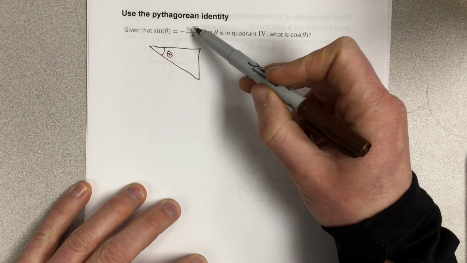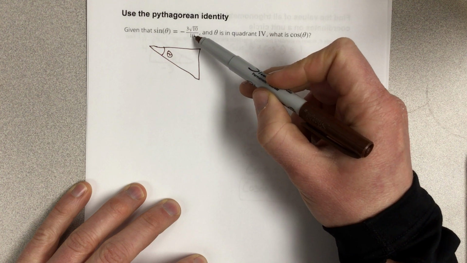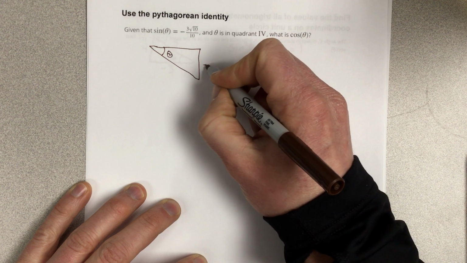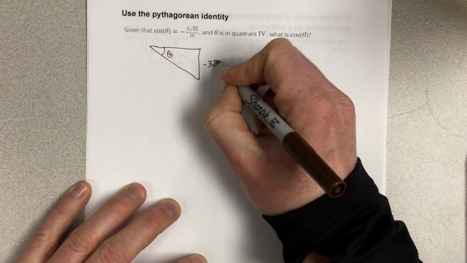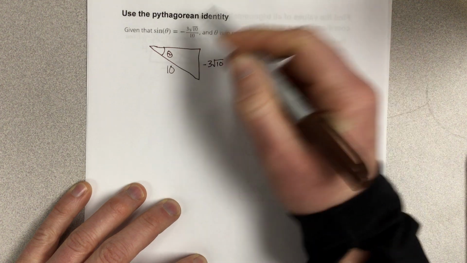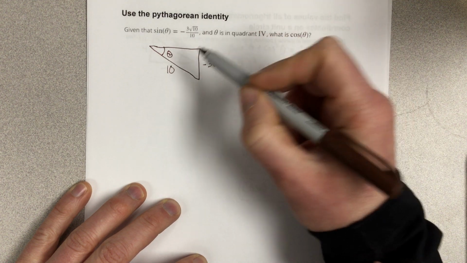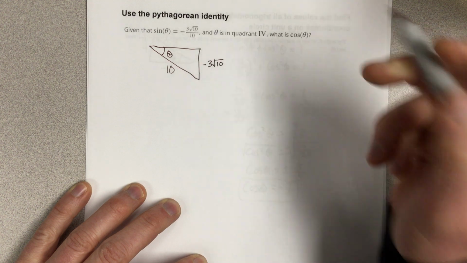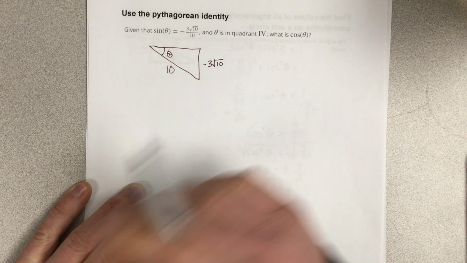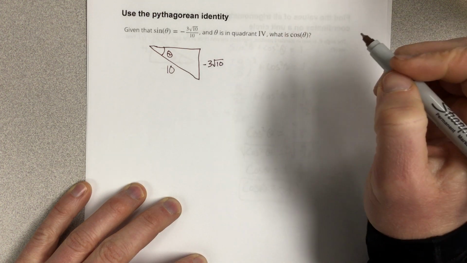If I have sine being negative 3 root 10 over 10, and I'm in quadrant 4, that means the y value is negative, so I'm going to write negative 3 root 10 here. That's the opposite side, over 10 here. Now I could find this value right here using the Pythagorean theorem, and then I would be able to find what cosine theta is. But I'm just going to use the Pythagorean identity to figure this out.